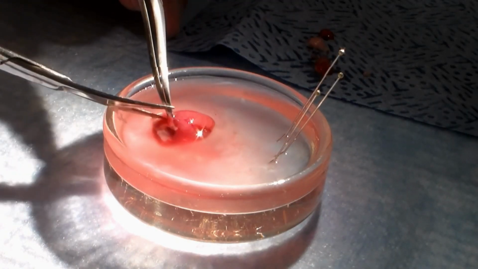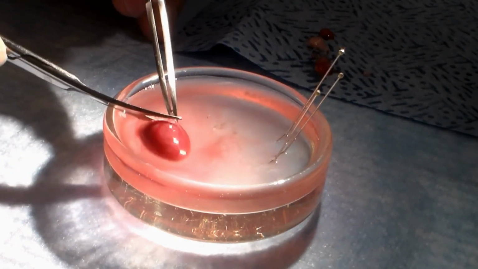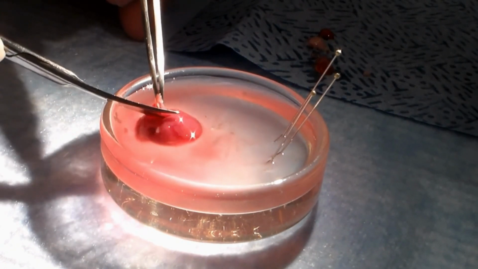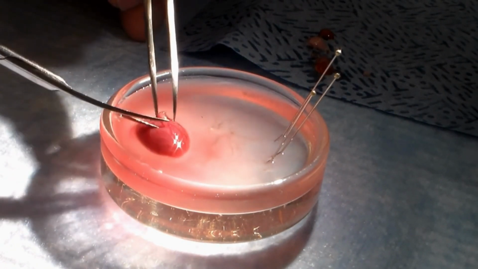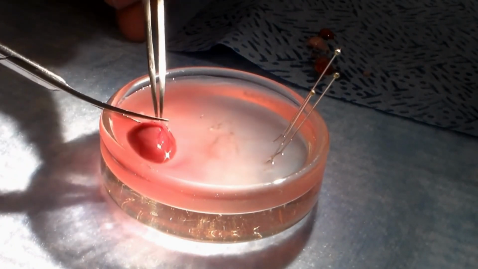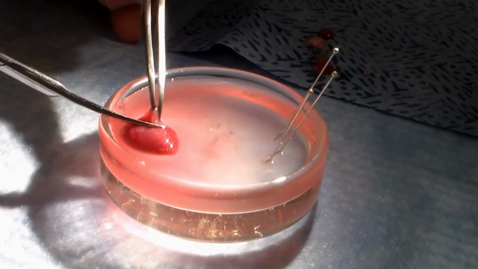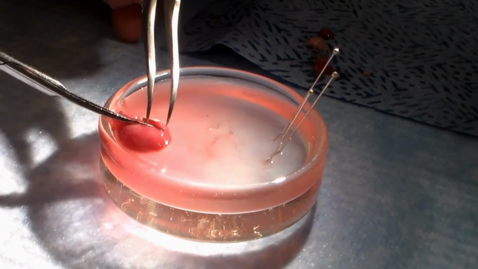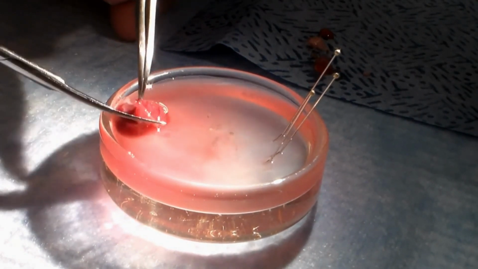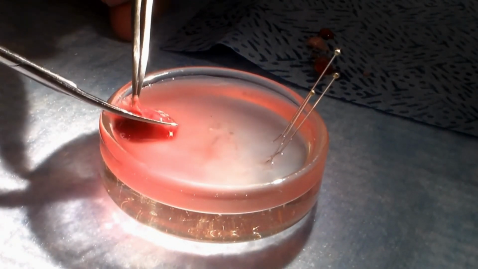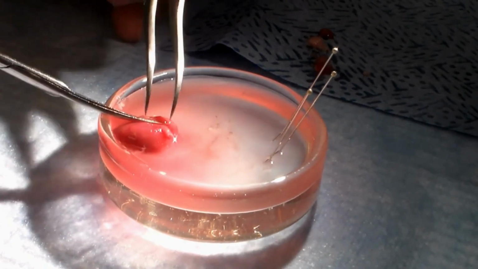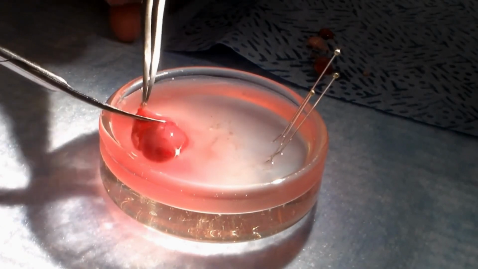So what you're seeing here is that the experimentalist is grabbing the right ventricular free wall with the forceps, and then just cutting away the right ventricular free wall with a small pair of scissors. The idea of cutting away the right ventricular free wall is to expose the septum so that the septum can be obviously visualized.